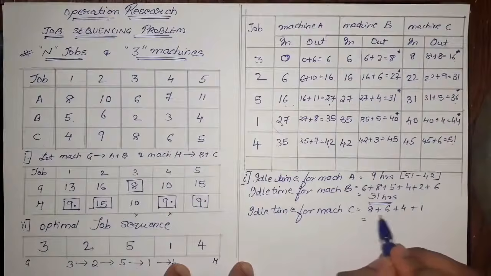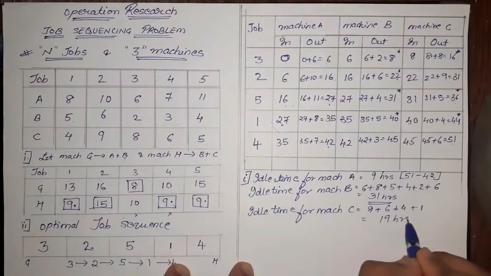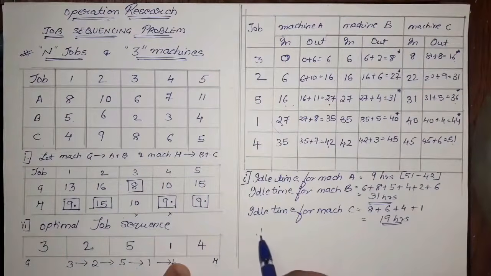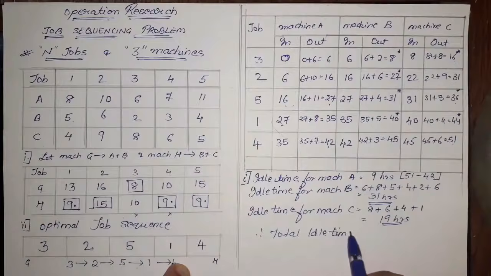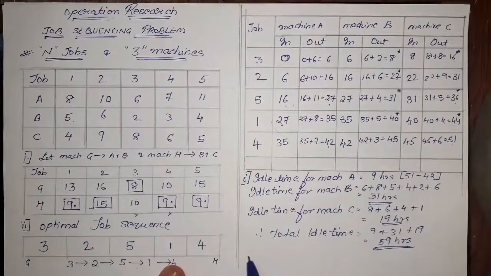So in total 19 hours idle. Therefore the total idle time of the machines A, B and C were 9 hours plus 31 hours plus 19 hours, which is equal to 59 hours. So the total idle time we found is 59 hours.